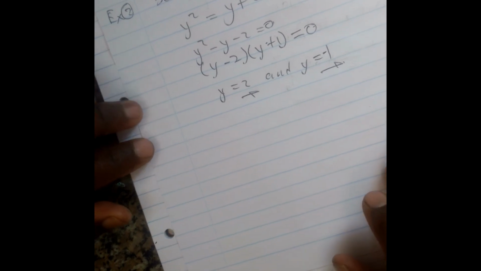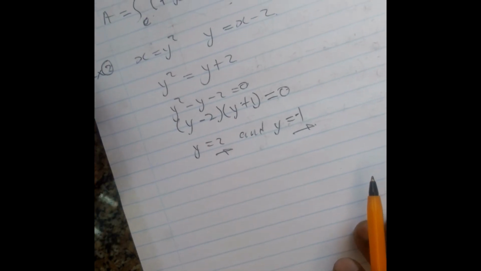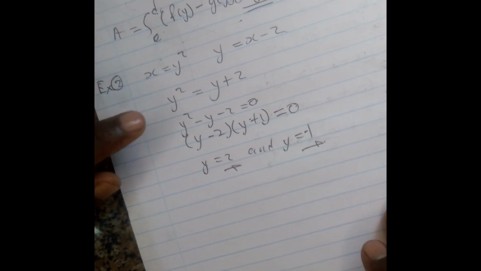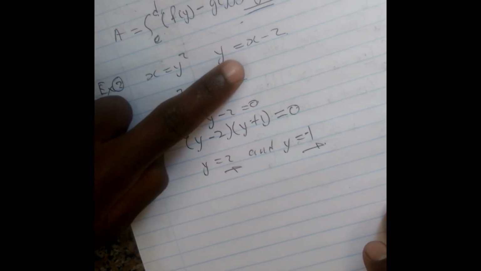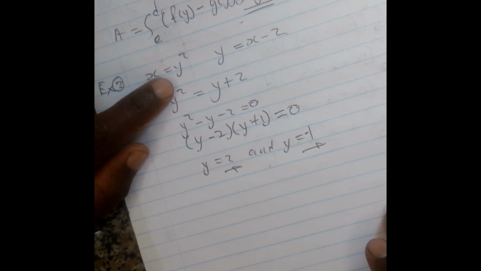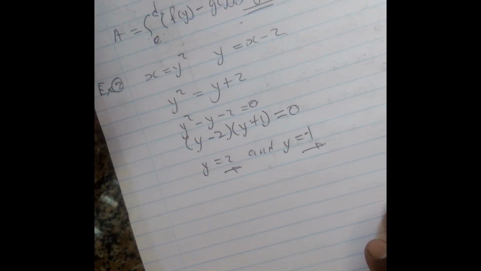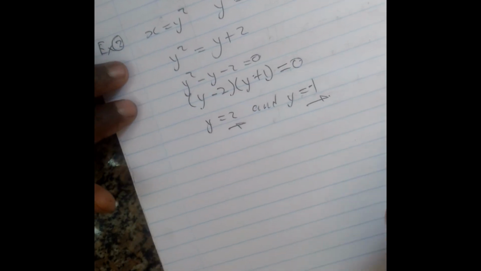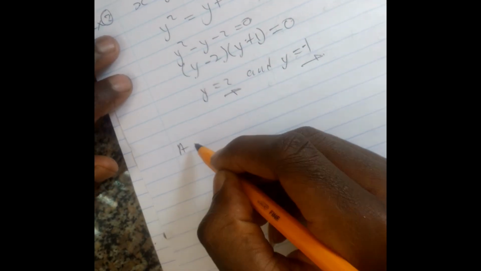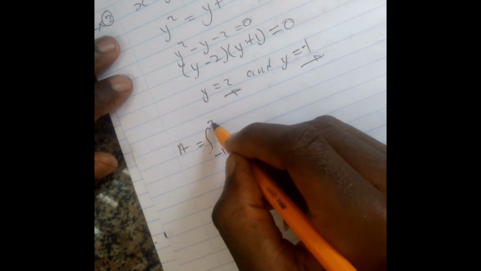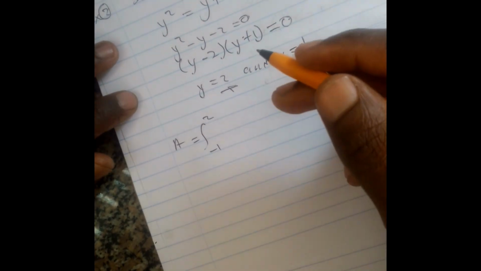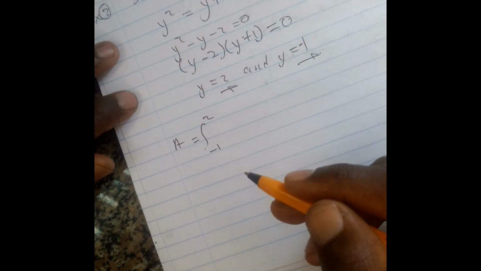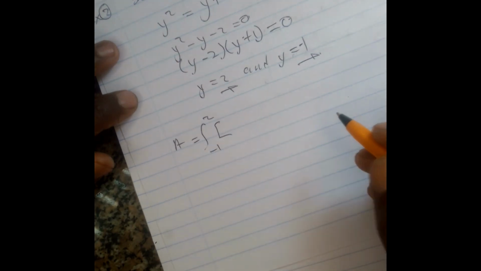There's no need to sketch the curves, because we know that y plus 2 is going to be at the top and y squared is going to be at the bottom. You can sketch that and you will see it. So the area is going to be equal to the integral from minus 1 up to 2, because it's from C to D, not from A to B. We're going to say top minus the bottom.